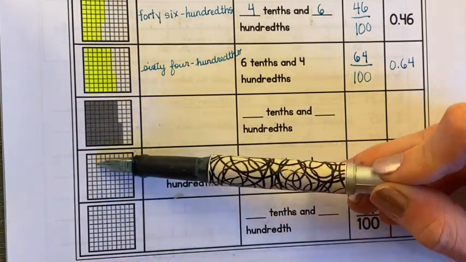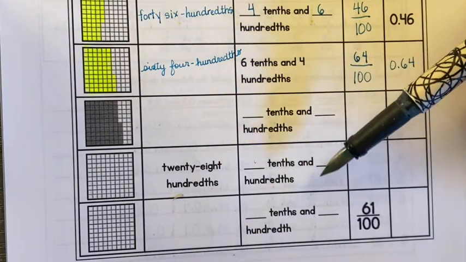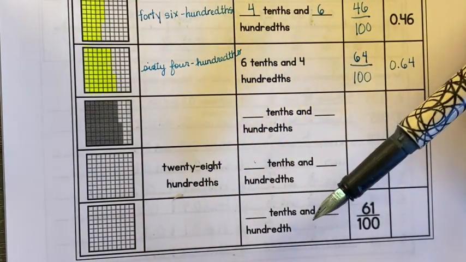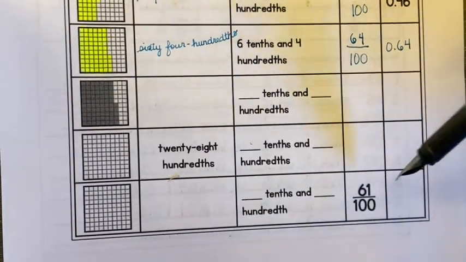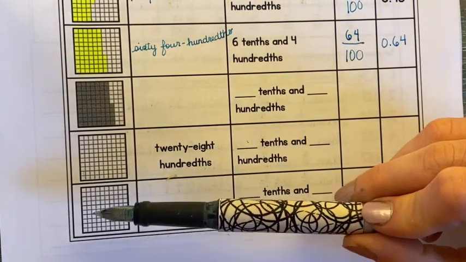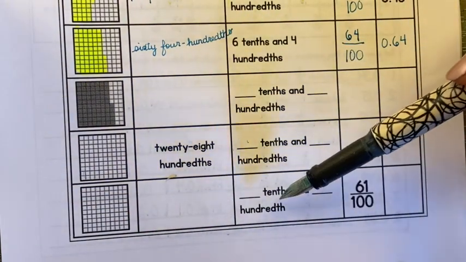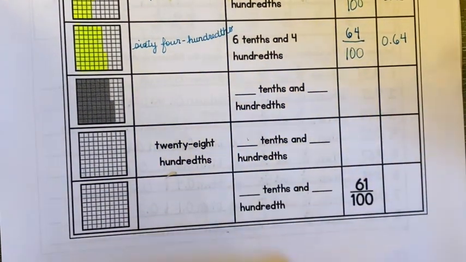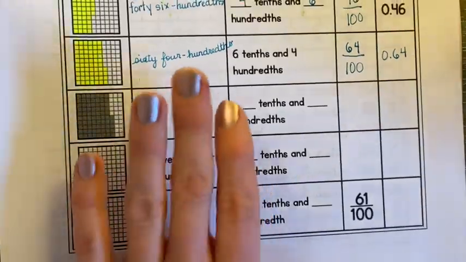So you would color in 28 squares, you would do 2/10 and 8/100. Oh, I'm giving you all the answers. I don't want to do this. And this one is 61/100. So again, 61/100. You're going to write it as a picture, as words, tenths and hundredths, and then you're going to do it as decimal. Okay? That is the end of math for today.